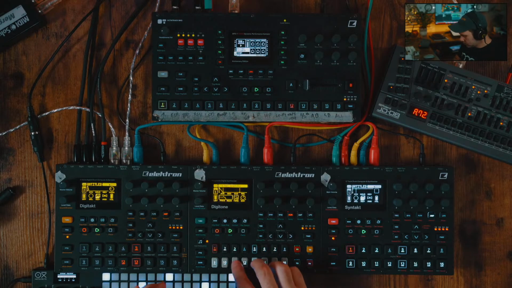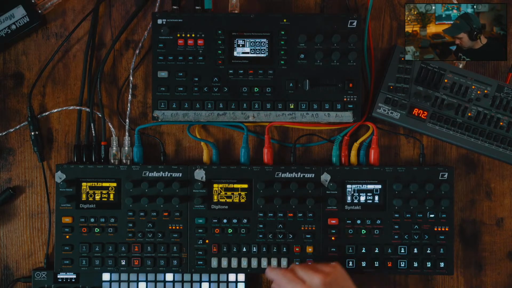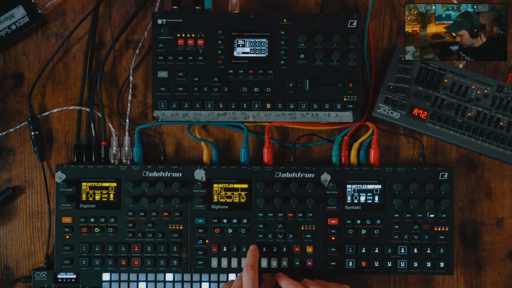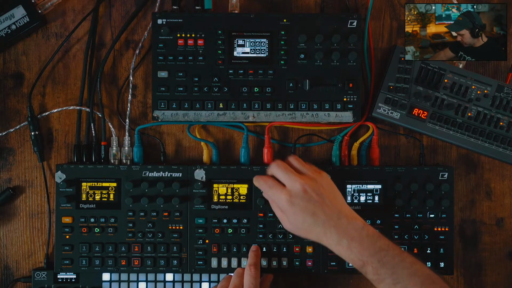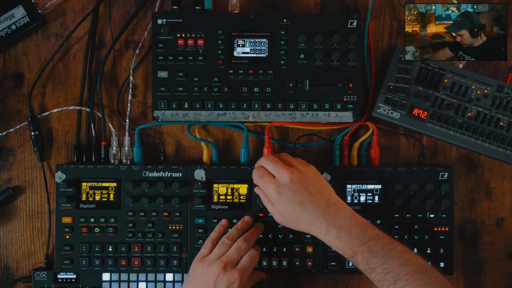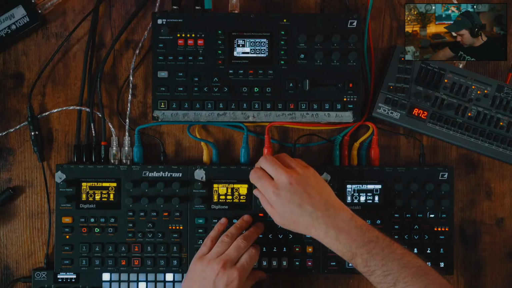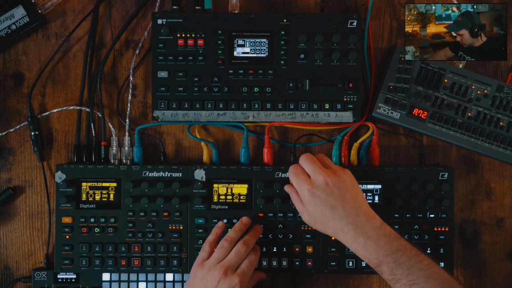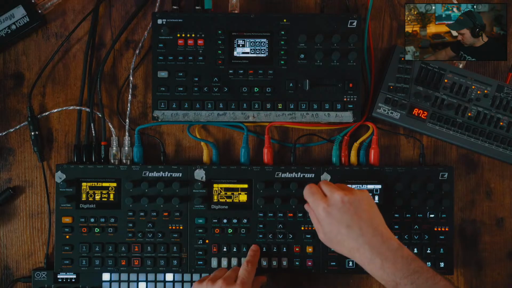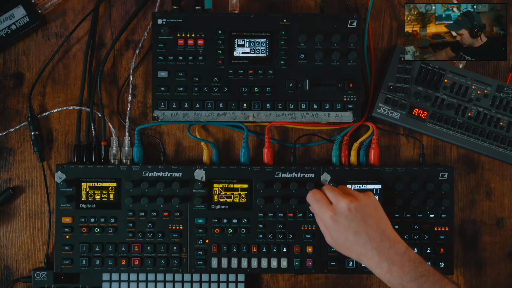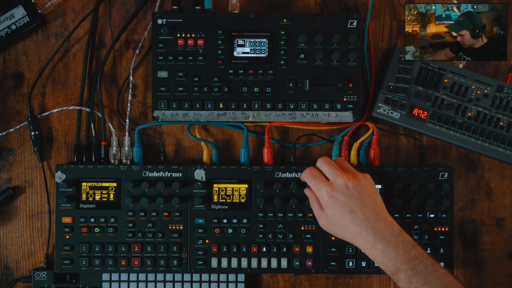Okay. And we'll put a note in here that, every once in a while, kind of throws it off a little bit. Filter frequency.